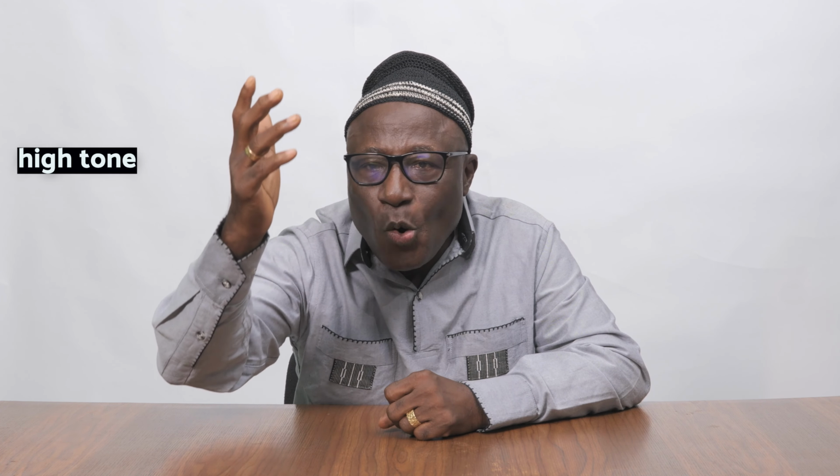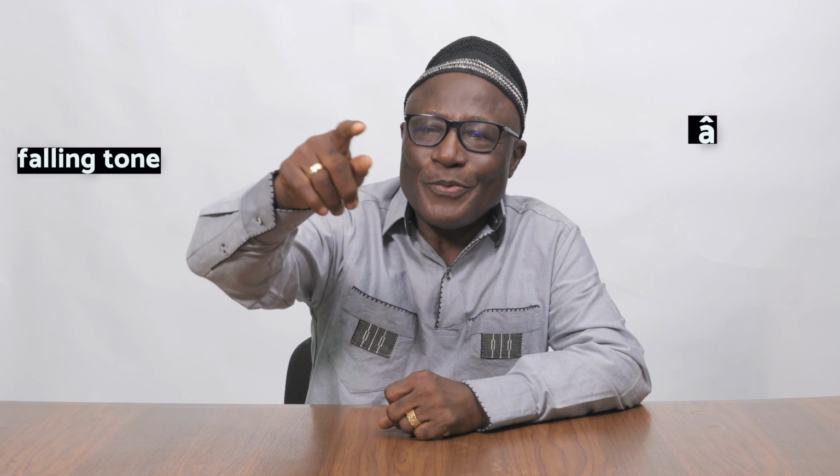In Ngamambo, we have 5 major tones, and these are represented by diacritic marks indicating the tone. We have high tone, mid tone, just a slash across, low tone, rising tone, and a falling tone.